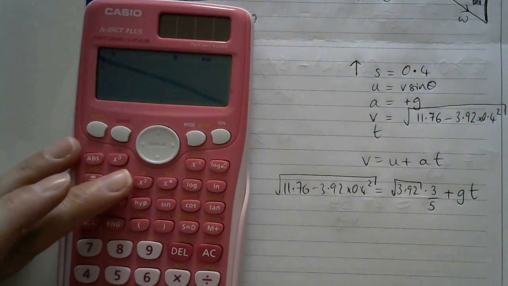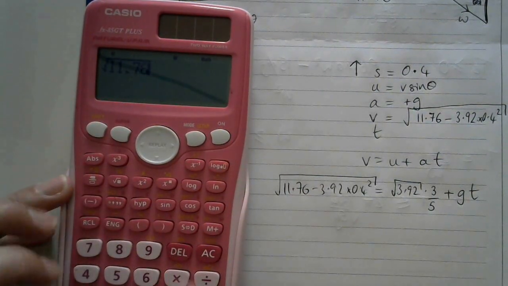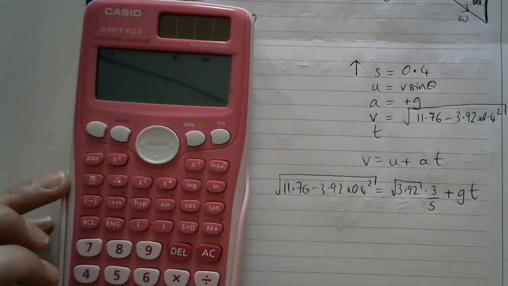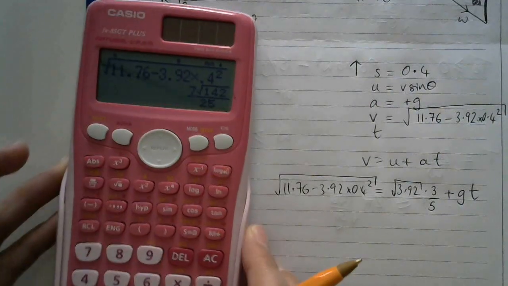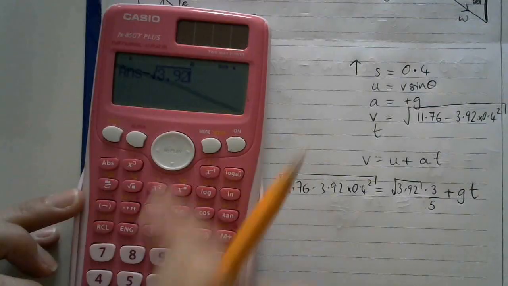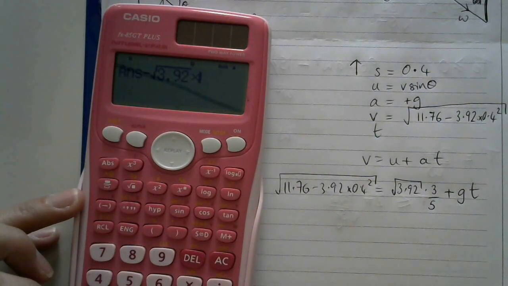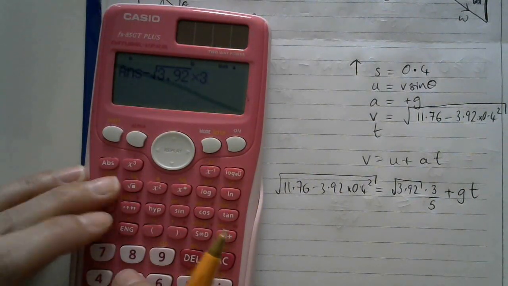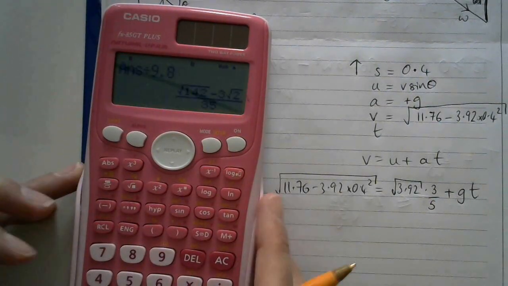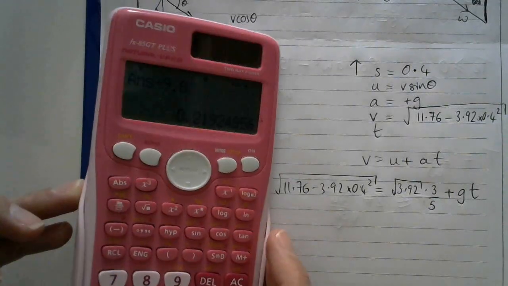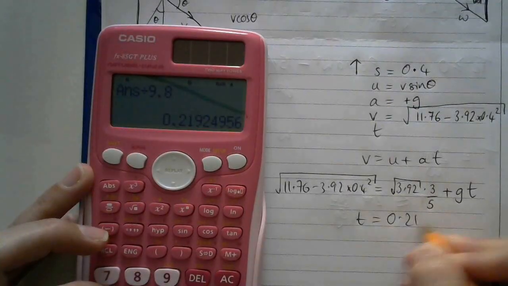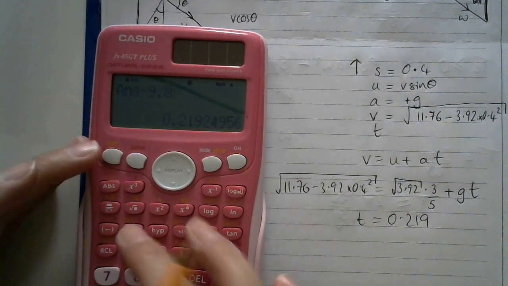So I will do the square root of 11.76 minus 3.92 times 0.4 squared. And that gives me this value here, minus root 3.92 multiplied by 3/5, and then divided by g, and that gives me the value of t. Okay, so you should get that t is 0.219. I'll save that in the memory. I'll save that in B.